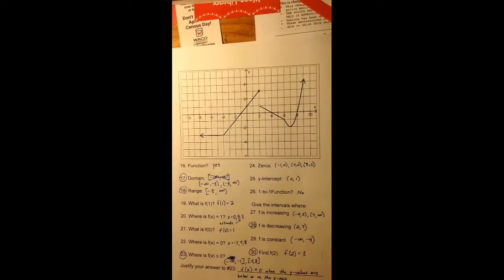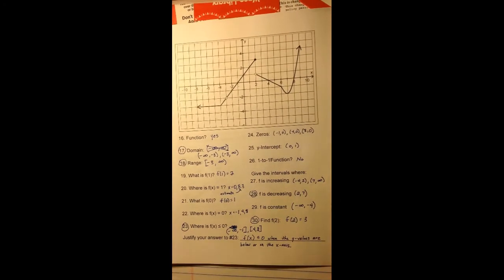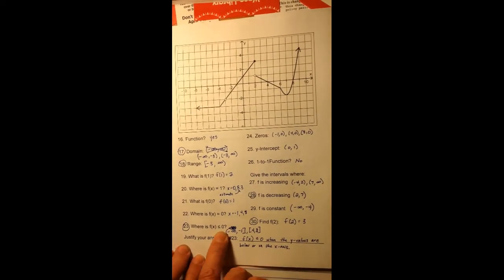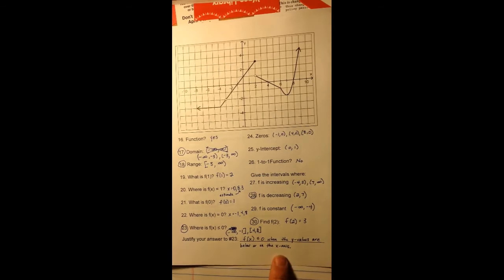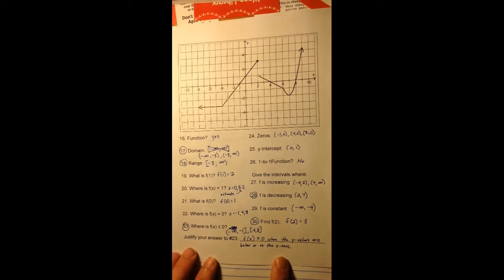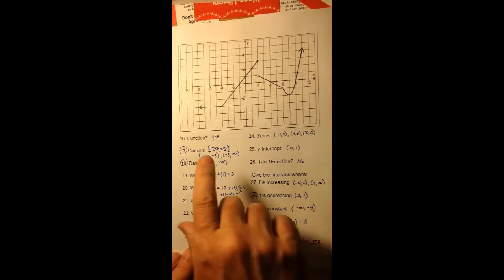Okay? Number 23 at the bottom, where's f of x less than or equal to 0? Well, and I justified this right below it. Justify your answer number 23. F of x is less than or equal to 0 when the y values are below the x-axis or on the x-axis. It says less than or equal to. It can be on the x-axis as well. So where is it below the x-axis or where is it on the x-axis?